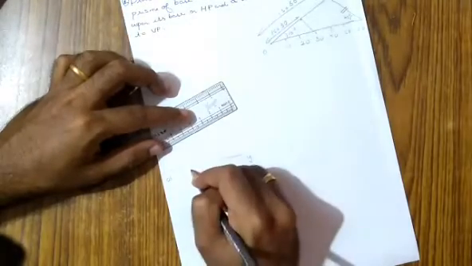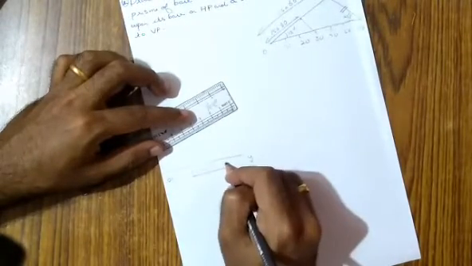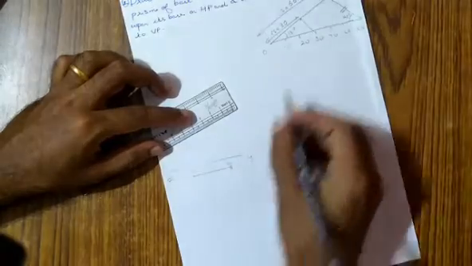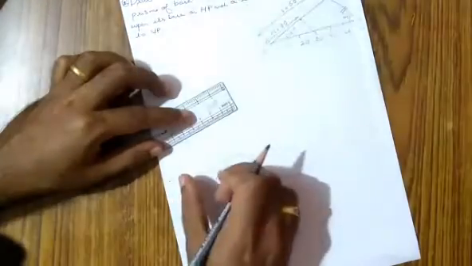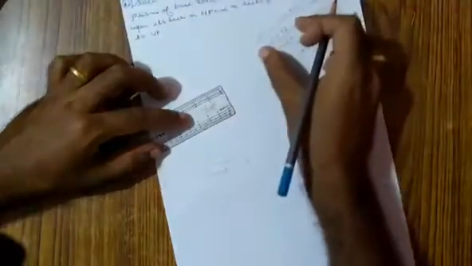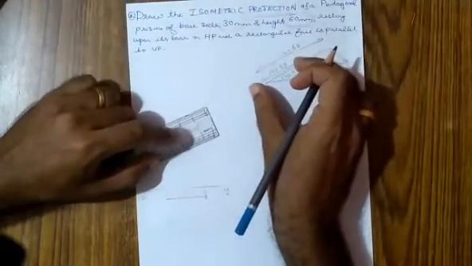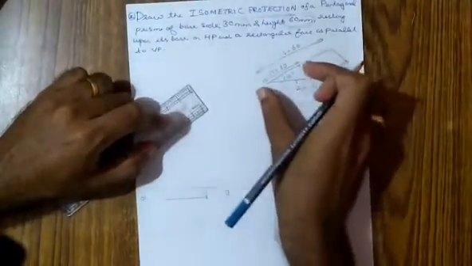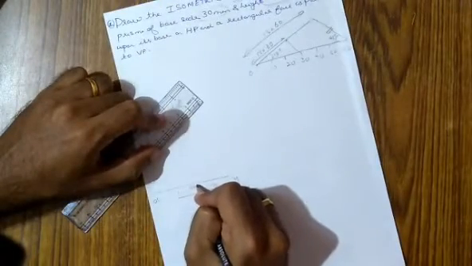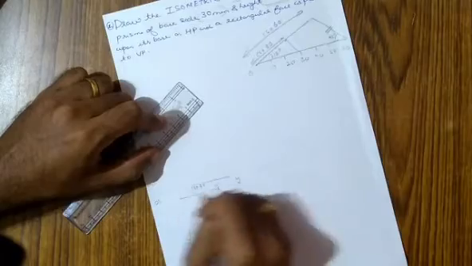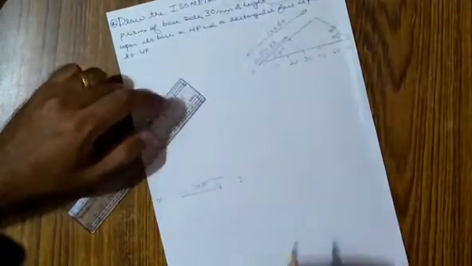The length of this base edge, as you know from the question, is 30, but you have to draw not with the actual 30 length, but take that ISO 30 length and transfer it over here. So this is ISO 30. One edge has been completed.